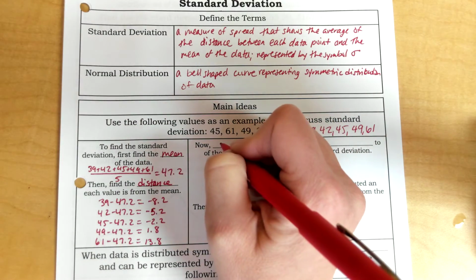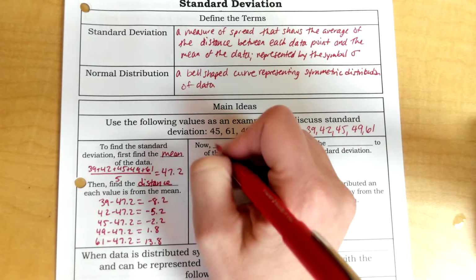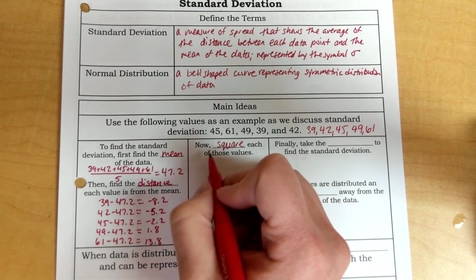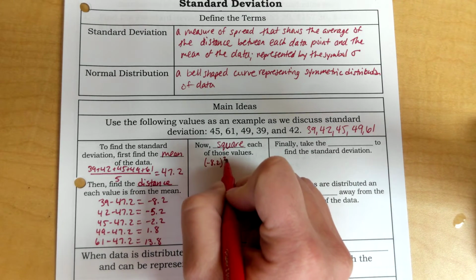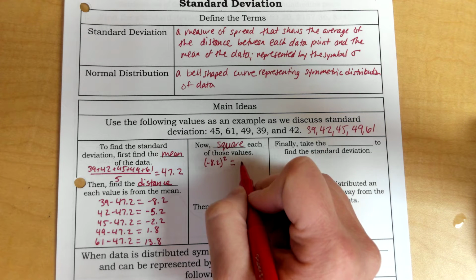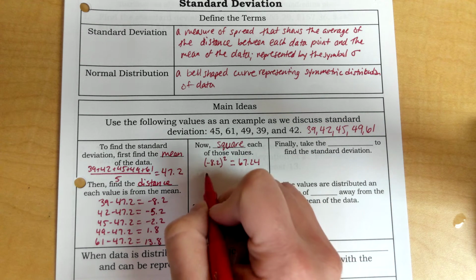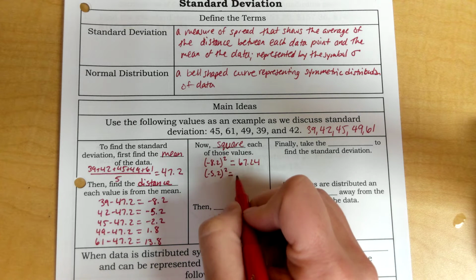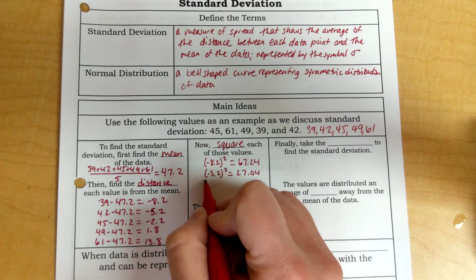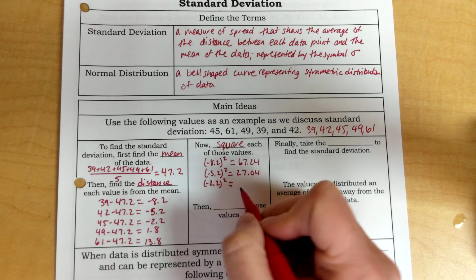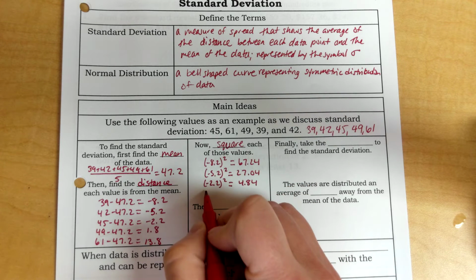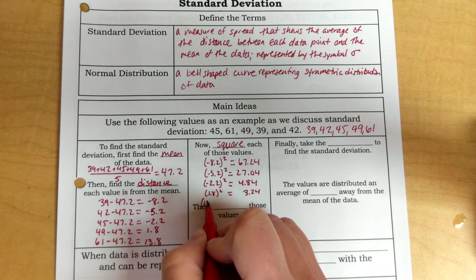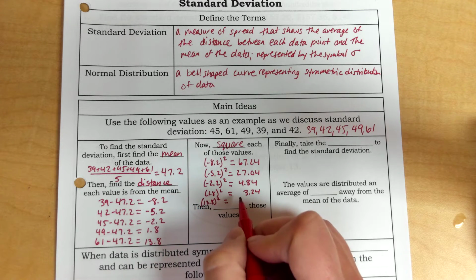So now we have the distances. We are going to square each of those values. So I'm going to take that negative 8.2 and square it, and I get 67.24. I'm going to take the negative 5.2 and square it, and I'm going to get 27.04. I'm going to take negative 2.2 and square it, and I get 4.84. I take 1.8 and I square it, I get 3.24, and then I take 13.8 and I square it, and I get 190.44.